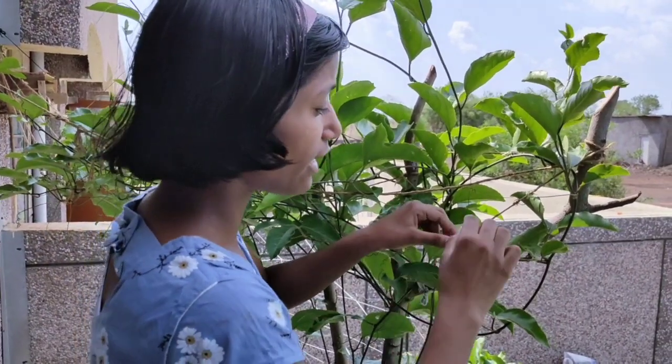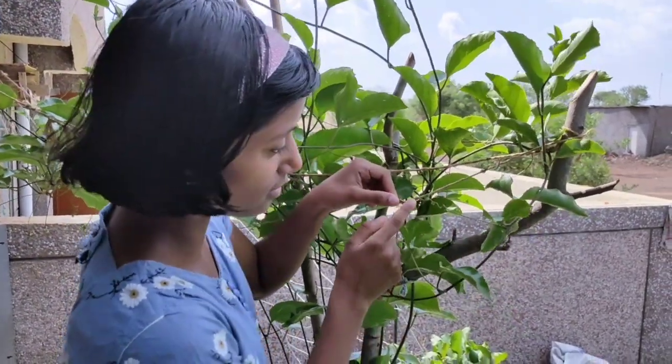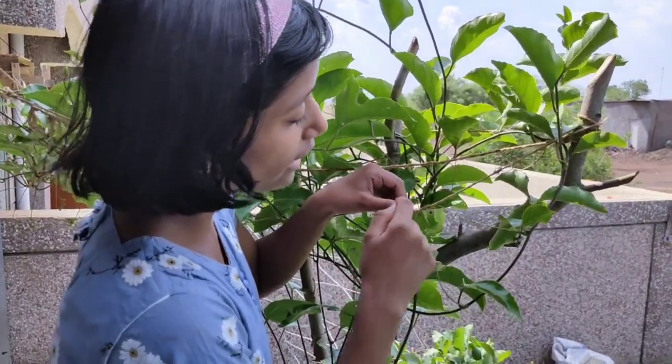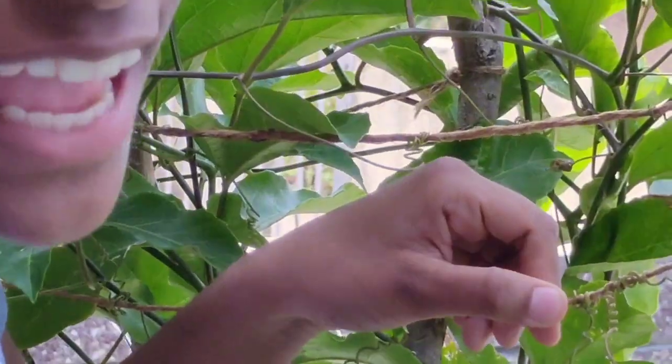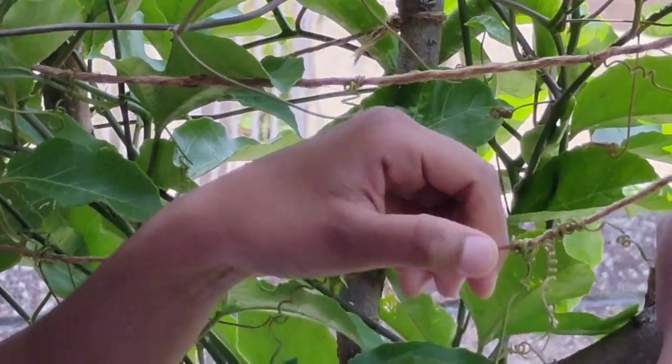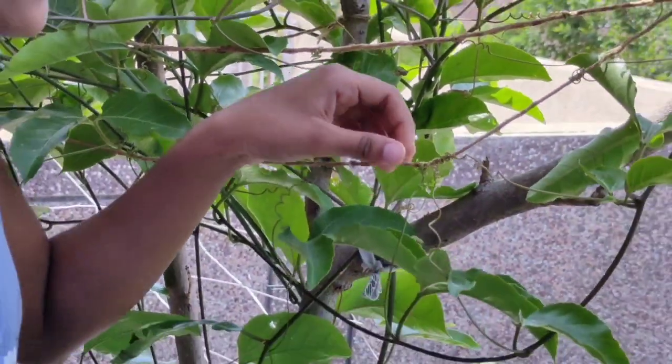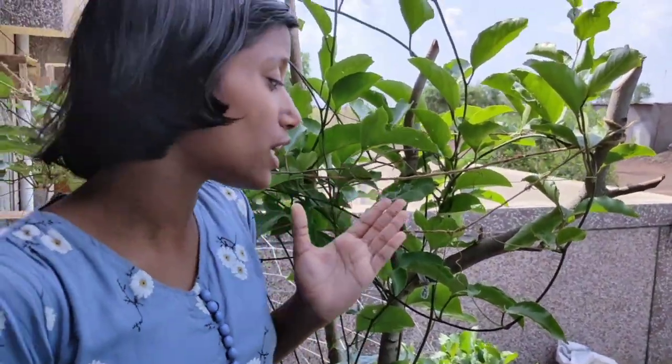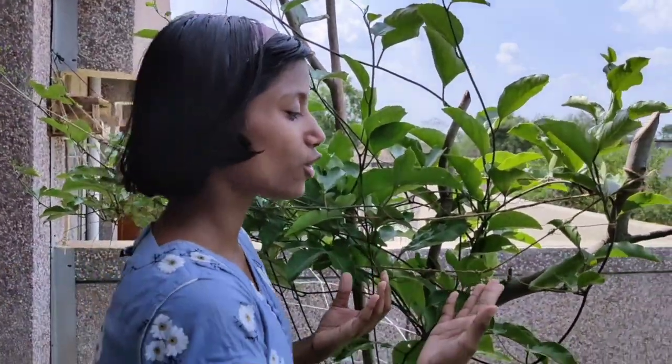Then eventually, when this curve is made, you can see the curve. See, when this curve is made, it eventually clings to the support, and in this way this directional movement occurs. So a tendril always, with the help of oxygen, makes the growth towards the stimulus. So it's very interesting, right? See, learning is really fun, right? And biology is no more difficult for us.